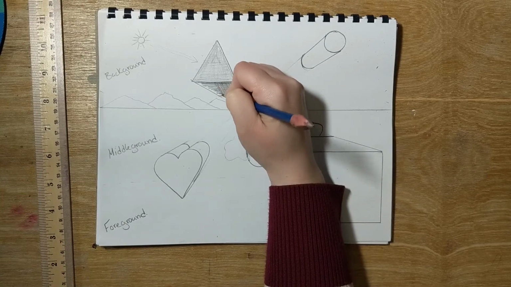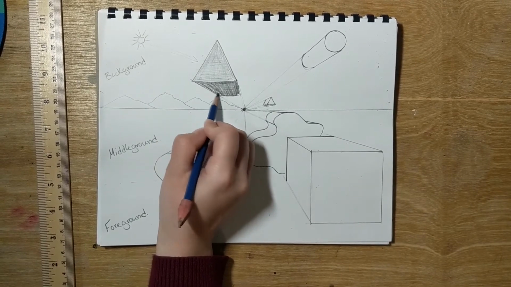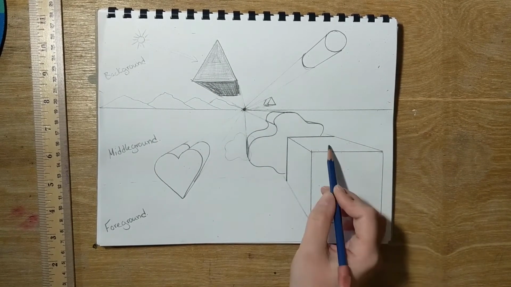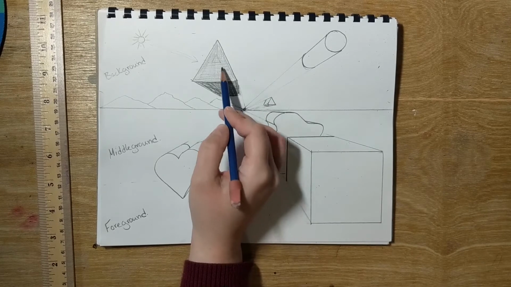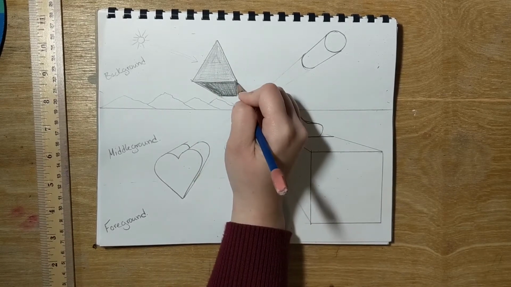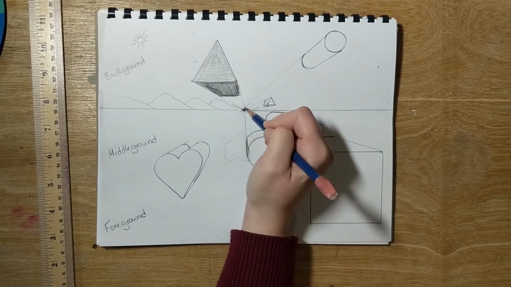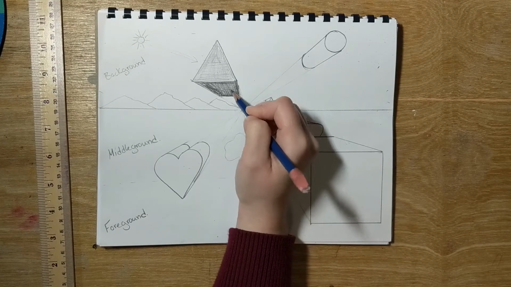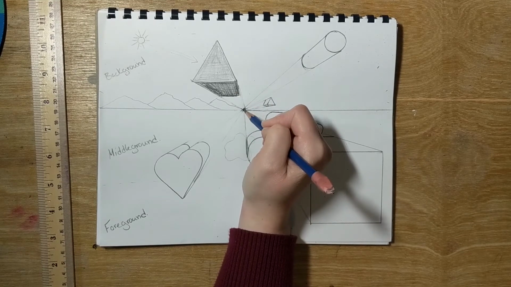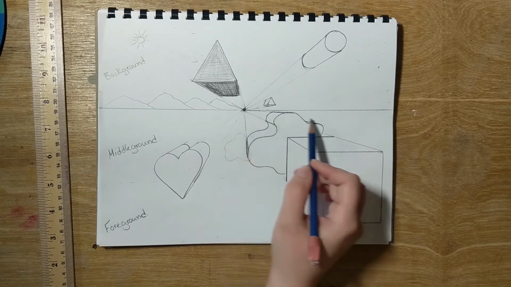Okay, so I only have two sides of this pyramid, and I want to talk to you guys a little bit about how come we can see three sides of this cube but only two sides of the pyramid. Well, it depends on where forms are in relationship to the vanishing point. This pyramid is very close, almost on top of the vanishing point, where this cube is quite a bit of distance away, pretty far off to the right.